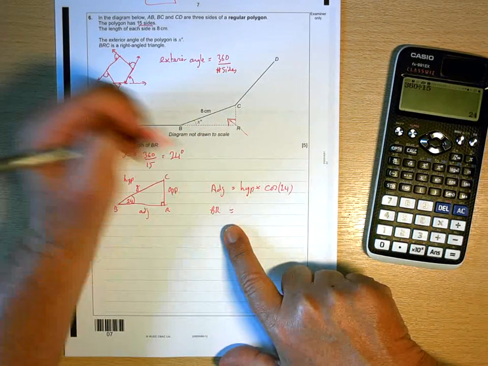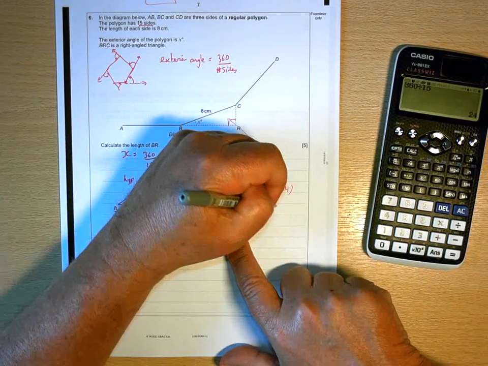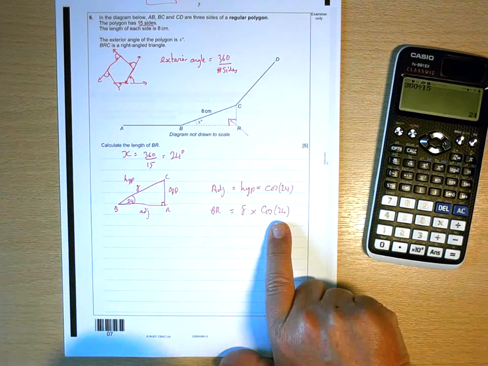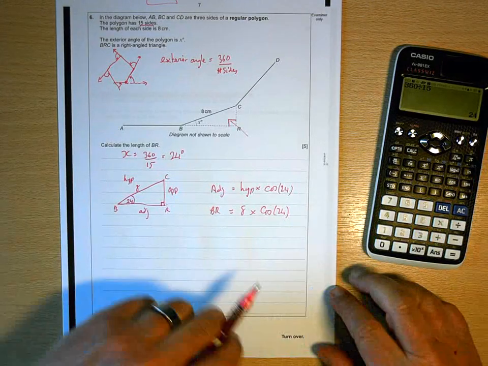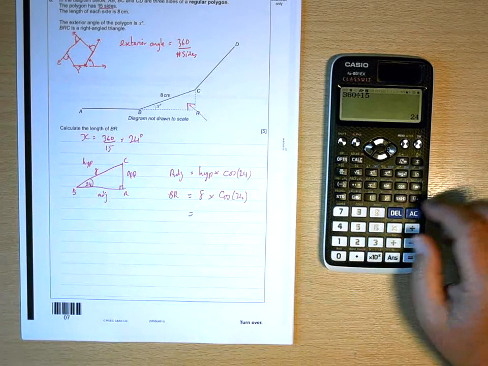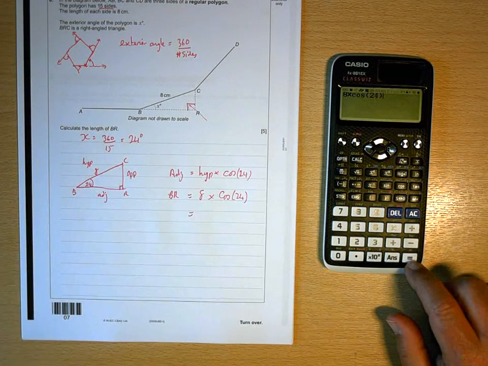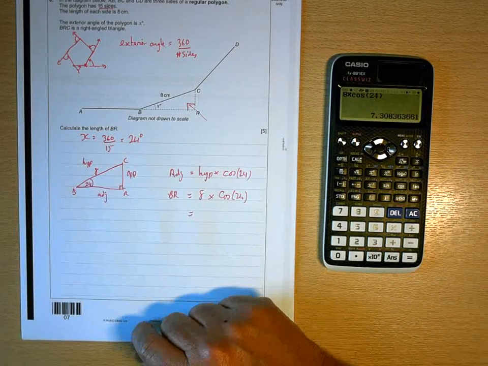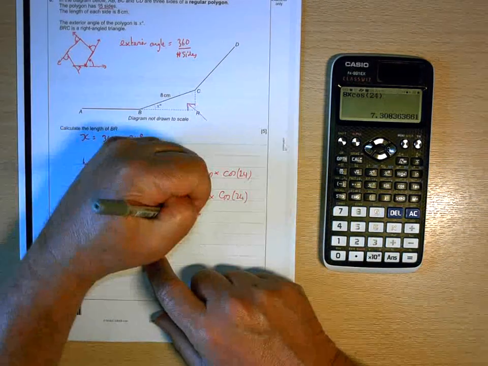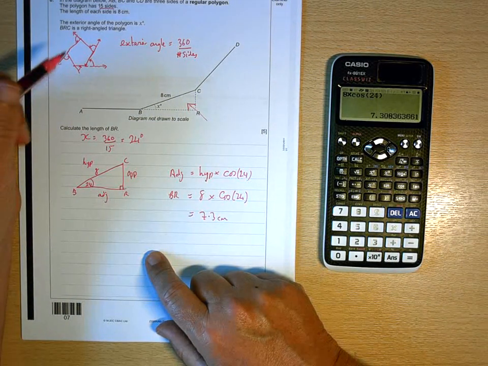Hypotenuse is 8 times cos 24. You may have written that as cos 24 times 8, absolutely fine, doesn't make any difference. On your calculator, 8 times cos 24, close bracket, 7.3 centimeters.